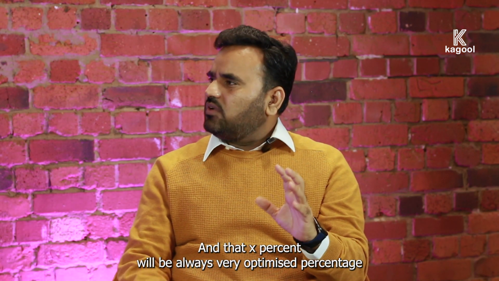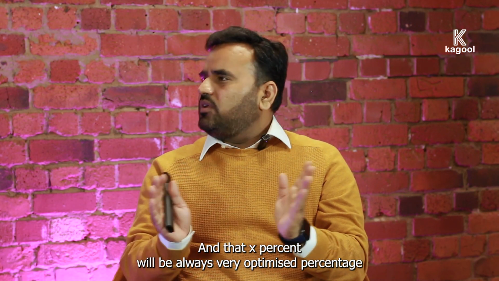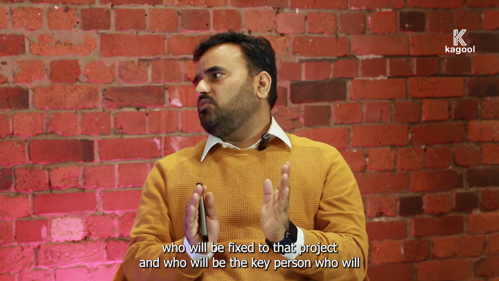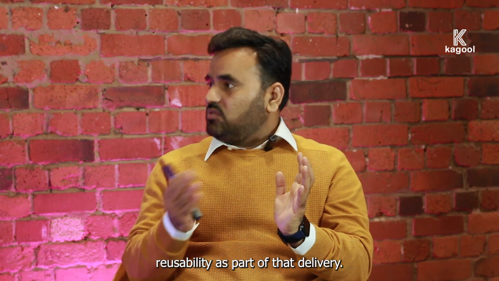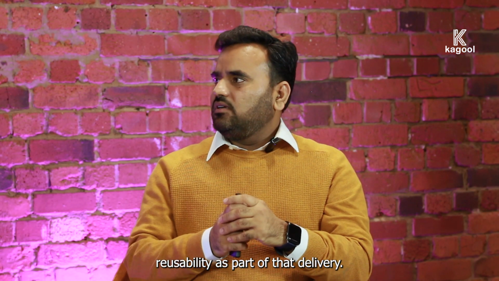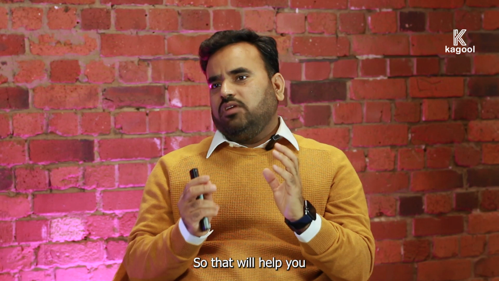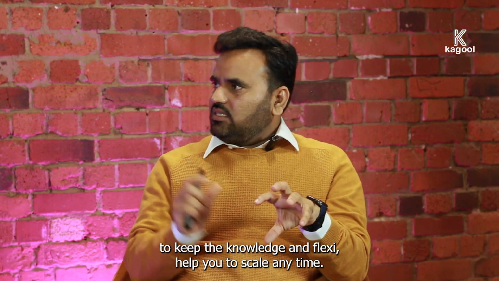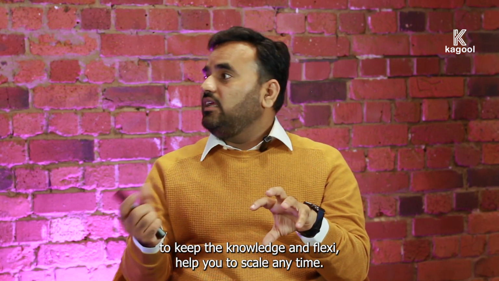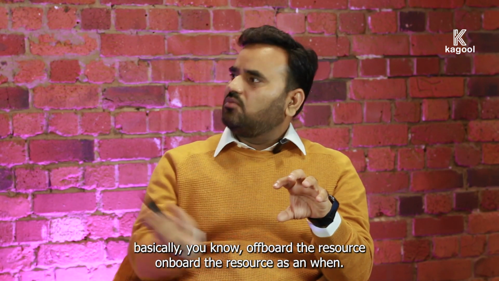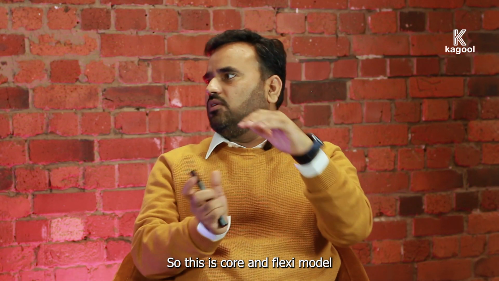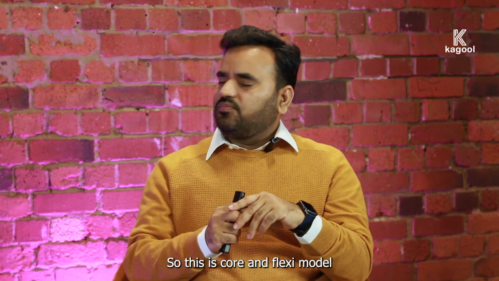That X percent will always be a very optimized percentage, who will be fixed to that project and who will be the key people who retain the knowledge and the reusability as part of that delivery. That helps you keep the knowledge, and flexi will help you scale anytime. If you want to add more resources, you will be able to bring them in and onboard them as and when needed. So this is the core and flexi model.